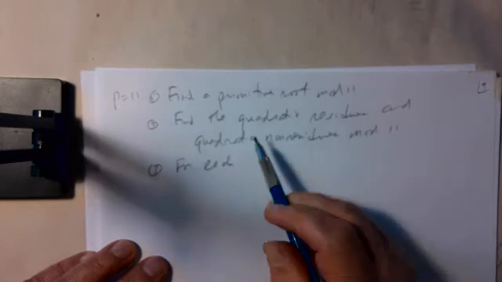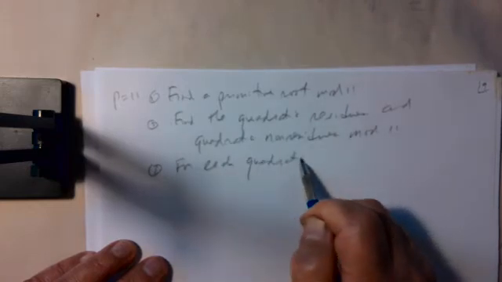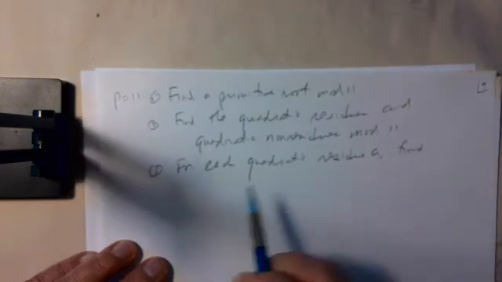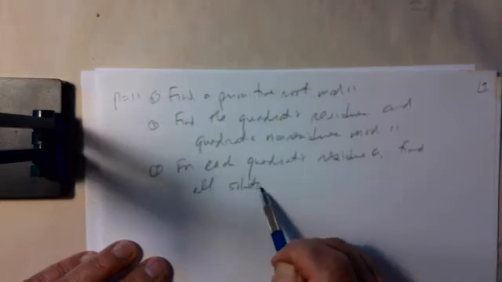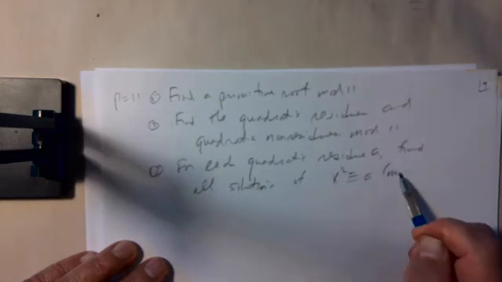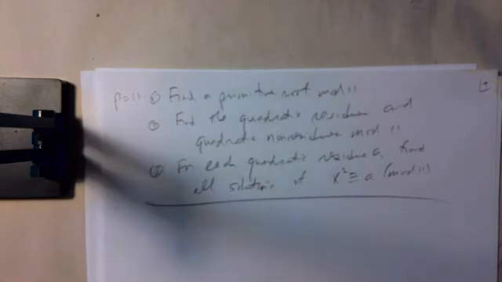And for each quadratic residue a, find all solutions of the congruence x squared congruent to a mod 11. So that's a nice problem, and that could be the entire midterm exam or next exam even. Not quite, but at least when you know that, you know quite a bit.